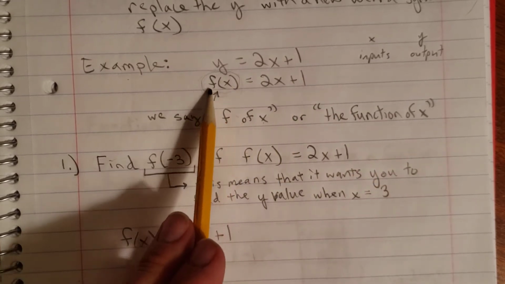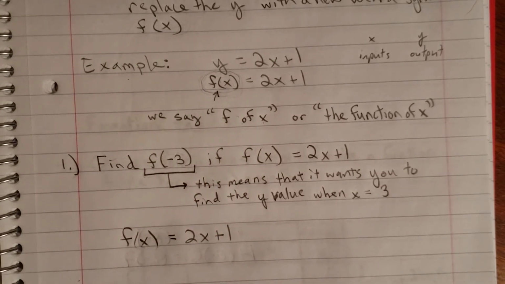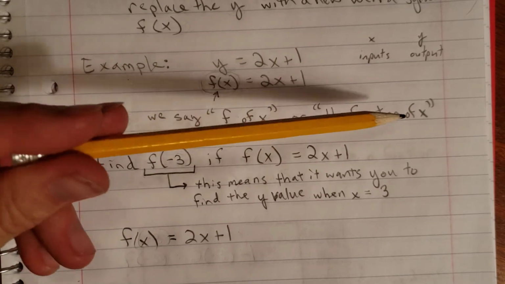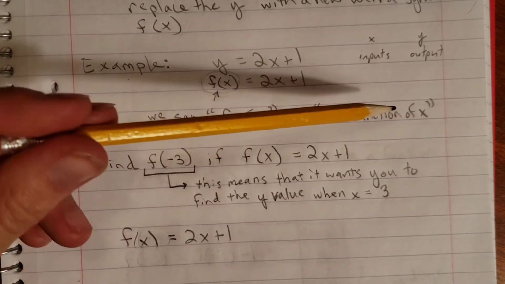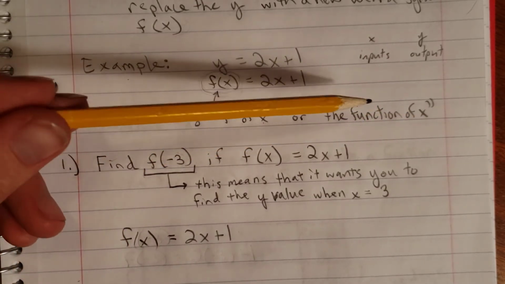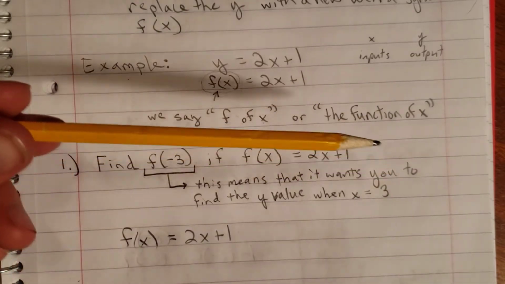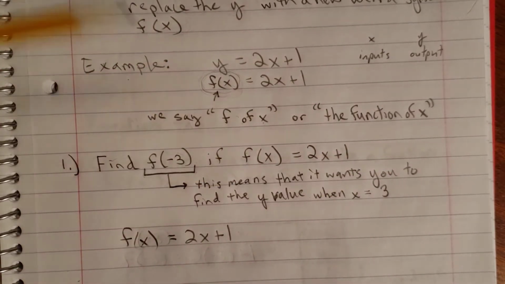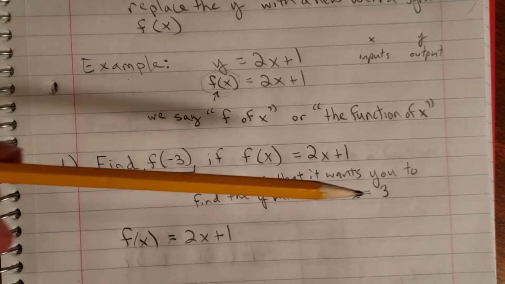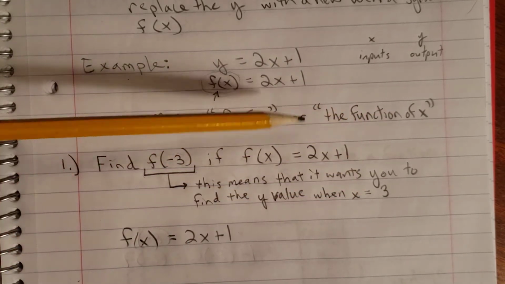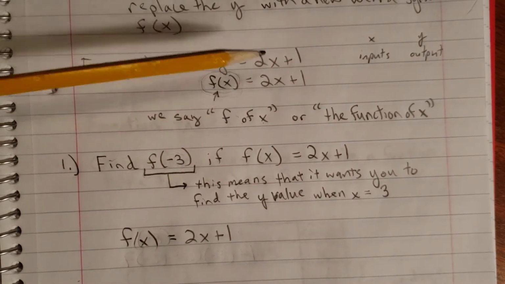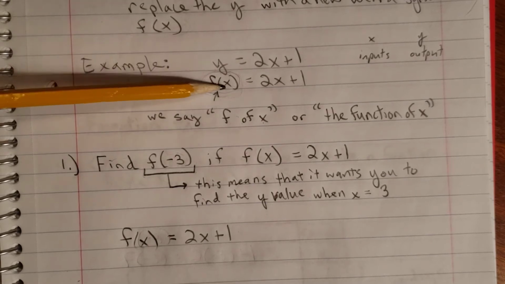Or we can say the function of x. Now we know what a function is, right? We learned about that in our previous lessons. We say y is a function of x. That means y depends on x. When you plug in an x value, you get a special y value. That's what this means. So f of x, or the function of x. We just replace the y with f of x.